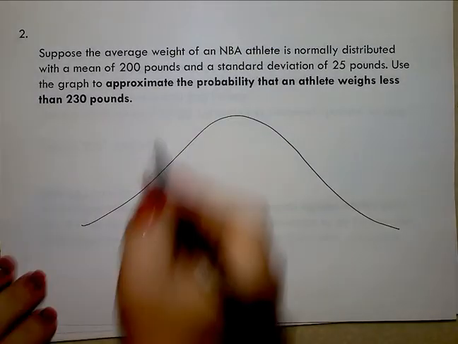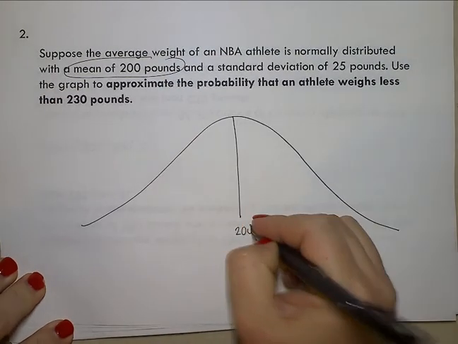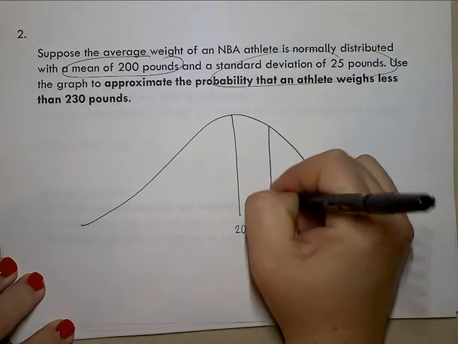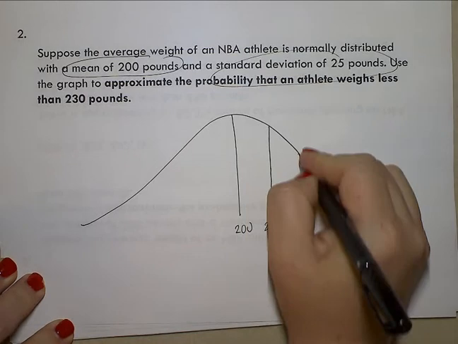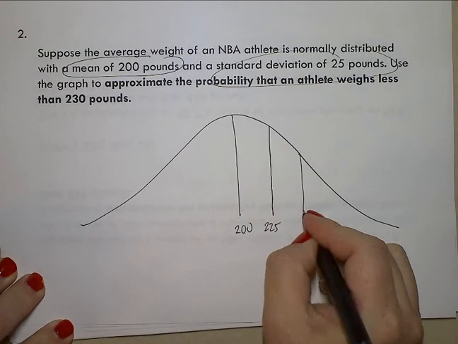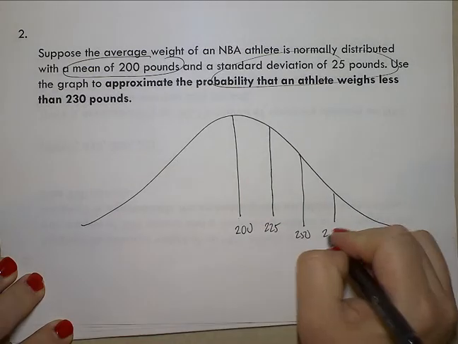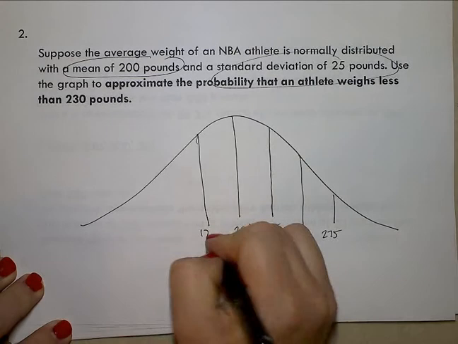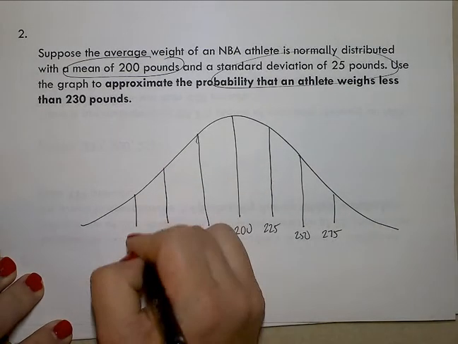We know the mean is 200 pounds. We know the standard deviation is 25. So one standard deviation above would put us at 225. Two standard deviations above the mean would be 250. Three standard deviations above would be 275. Now I'm going to go back down to one below, two below, and three below.